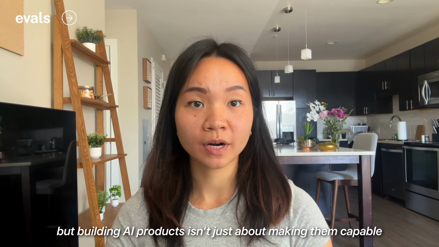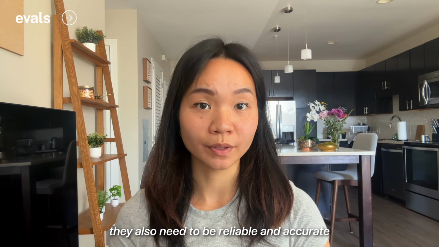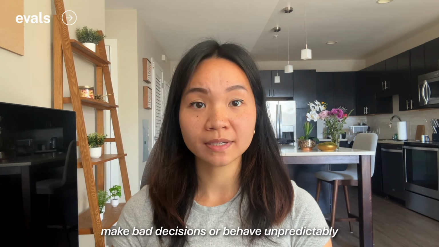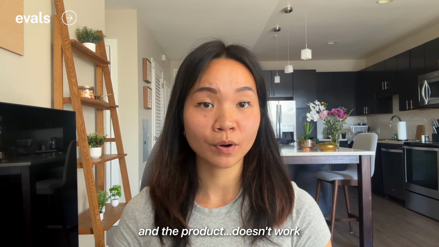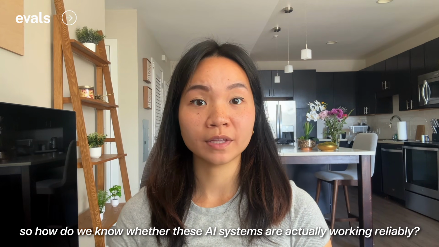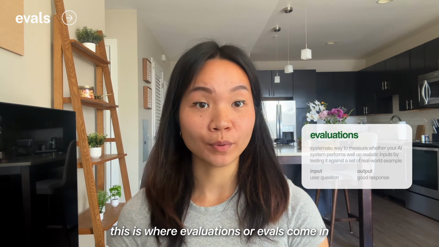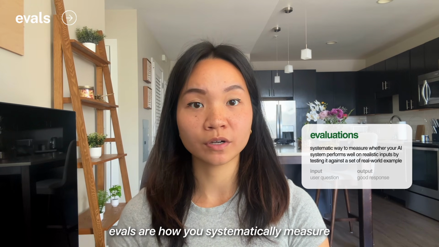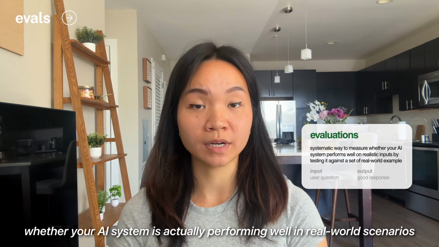But building AI products isn't just about making them capable. They also need to be reliable and accurate. Because if AI products give inaccurate answers, make bad decisions, or behave unpredictably, users quickly lose trust and the product doesn't work. So how do we know whether these AI systems are actually working reliably? This is where evaluations or evals come in. Evals are how you systematically measure whether your AI system is actually performing well in real-world scenarios.